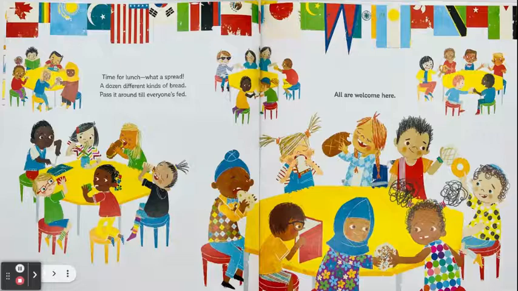Time for lunch, what a spread. A dozen different kinds of bread. Pass it around till everyone's fed.